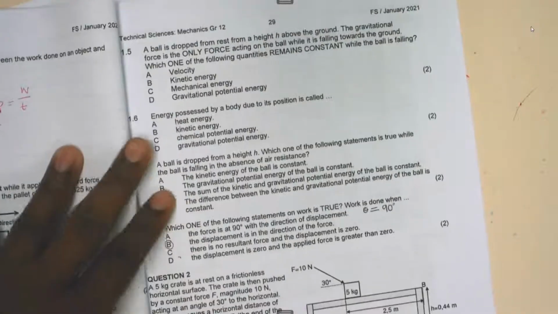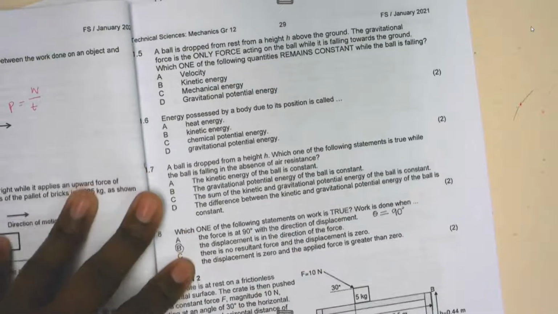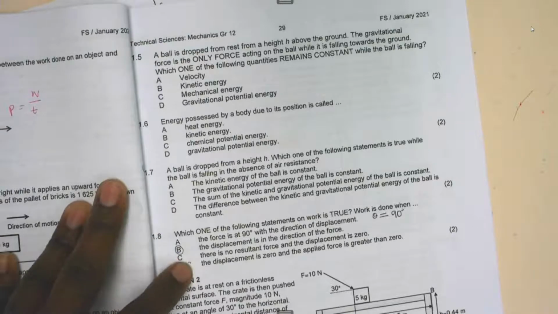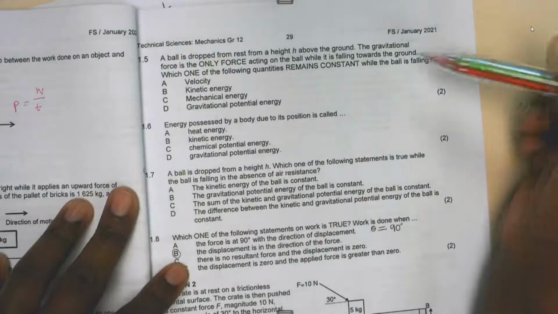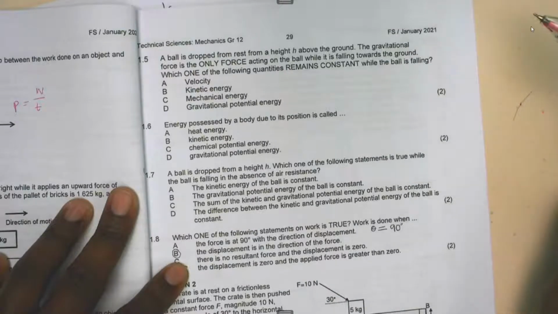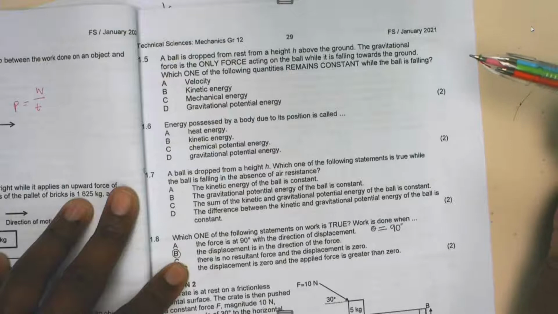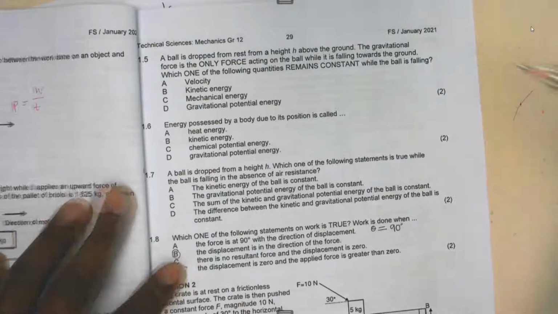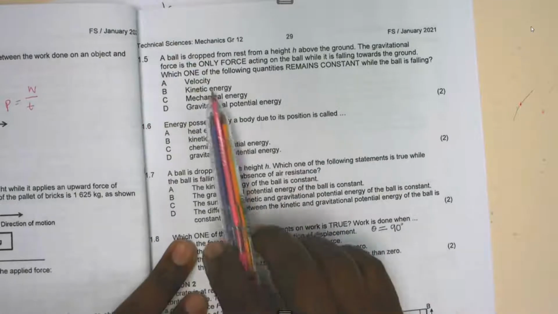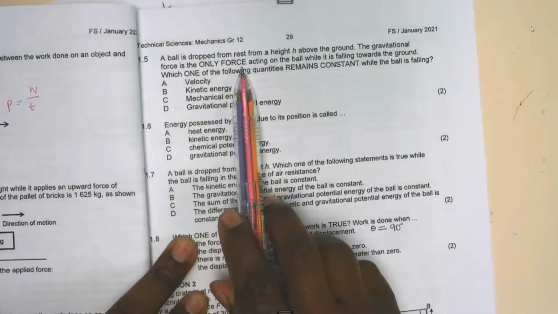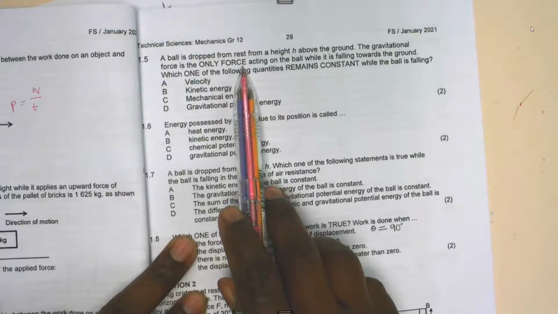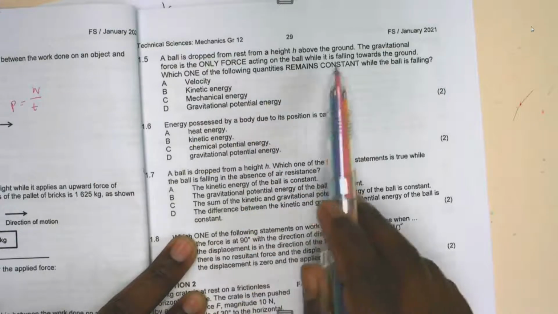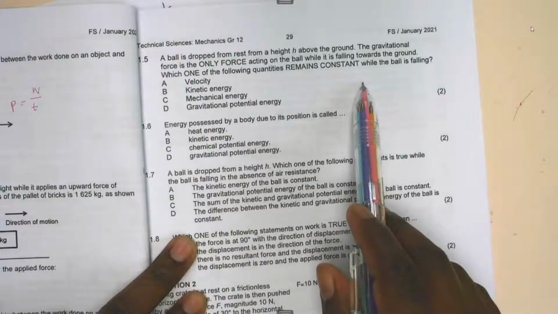1.5. A ball is dropped from rest from a height h above the ground. The gravitational force is the only force acting on the ball while it is falling towards the ground. Which one of the following quantities remains constant while the ball is falling? The first one, you have gravity as the only force. So that means the system is an isolated system.